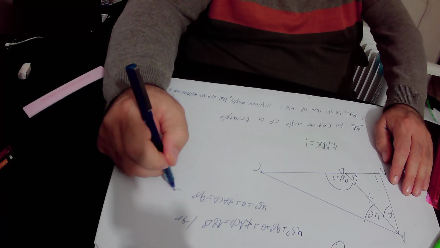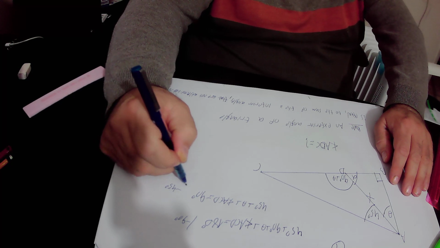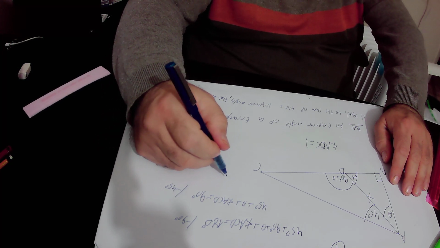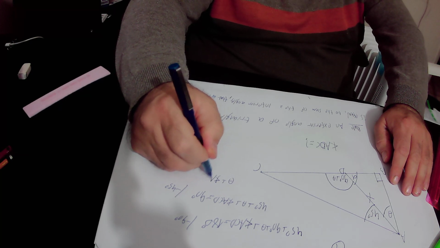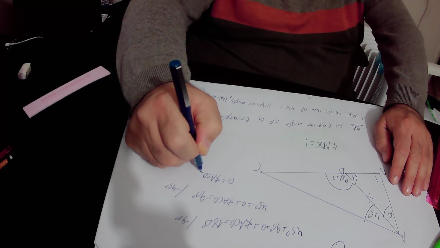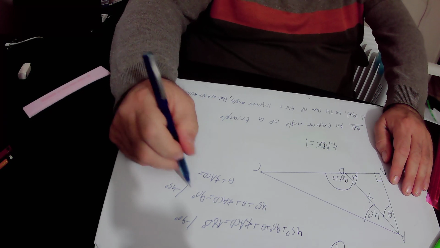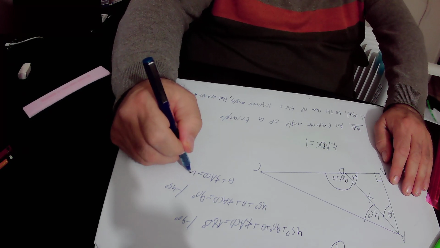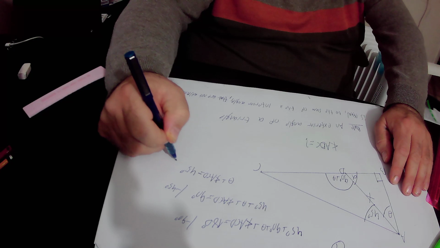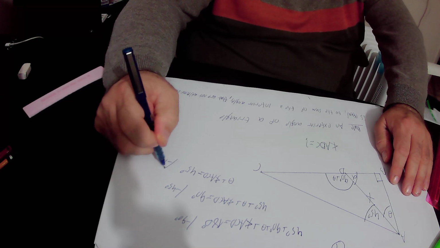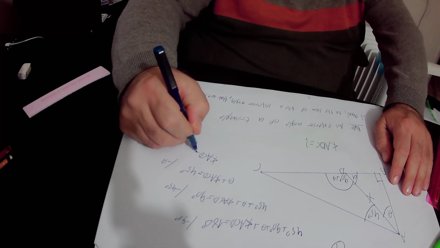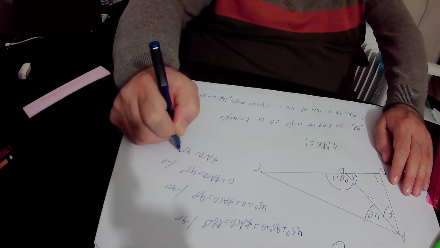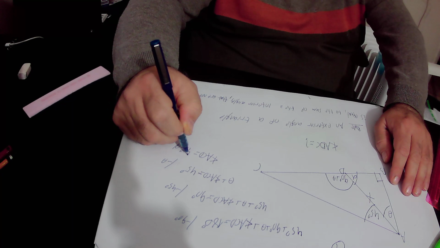We'll subtract 45 degrees from this equation and we get that angle theta plus angle ACD is equal to 90 degrees minus 45 degrees, which is 45 degrees. We will subtract theta from this equation and we get that angle ACD is equal to 45 degrees minus theta.